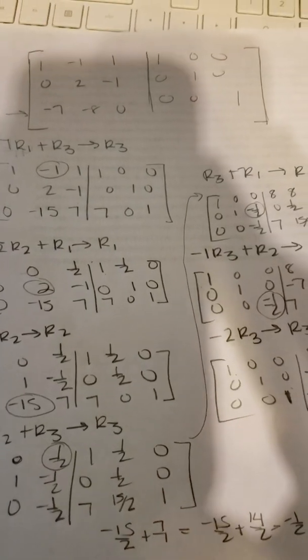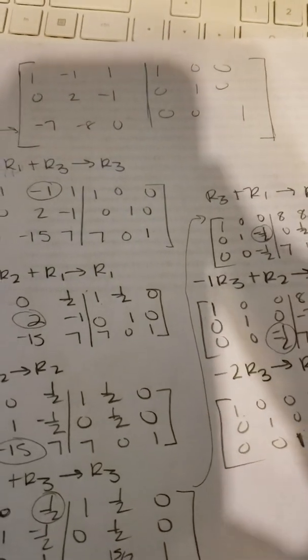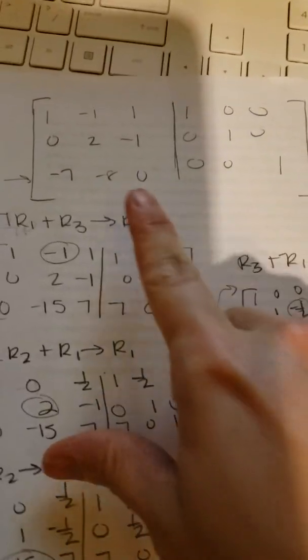Okay, Nikki, I'm going to show you what I did to work the problem that you emailed me about. So first things first, this was the matrix you were provided.